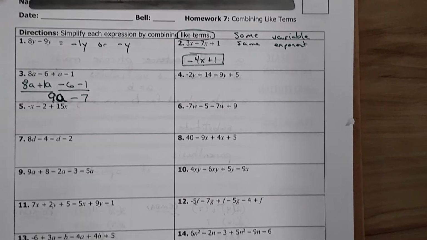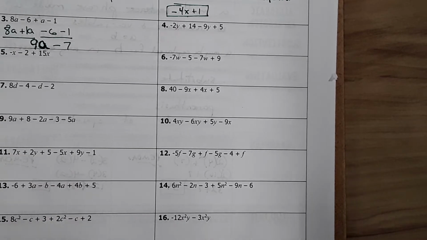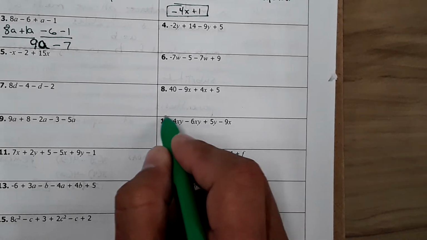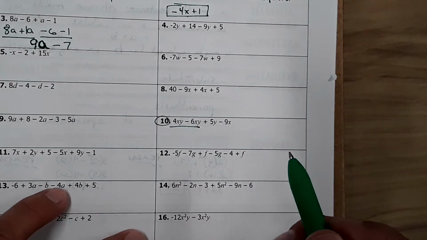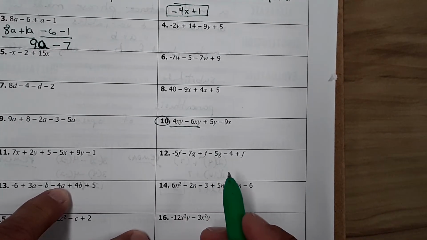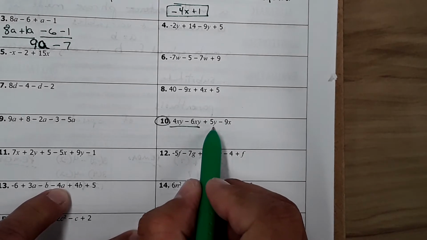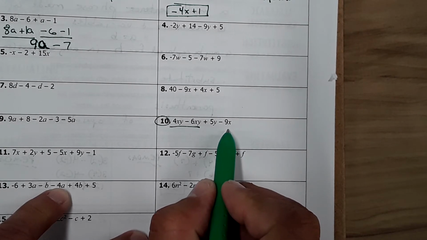All right, let's look at one that's a little bit tougher. How about number 10. 4xy and minus 6xy, those guys are like terms because they're the exact same variables, xy. But if you look at 5y, that one doesn't have an x in it, so it's not like those. And this 9x doesn't have a y in it, so it's not like those.